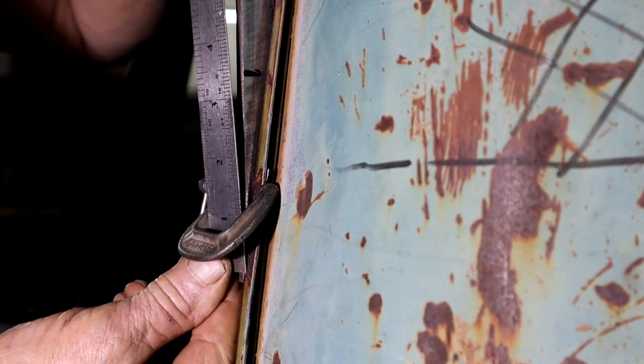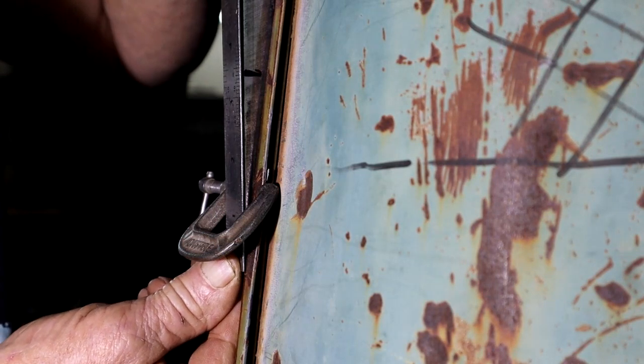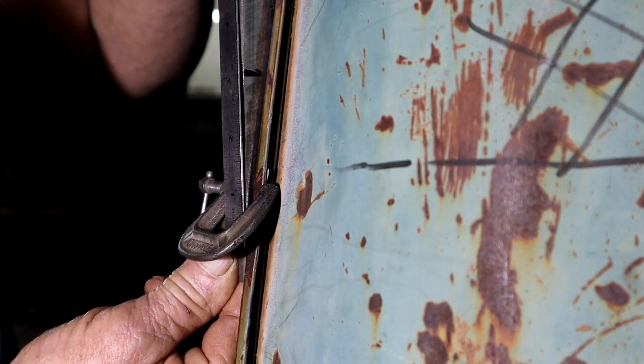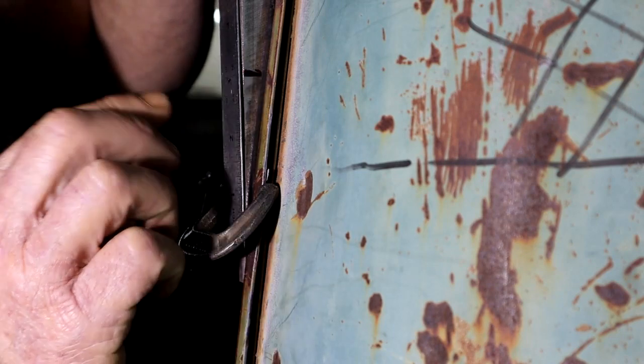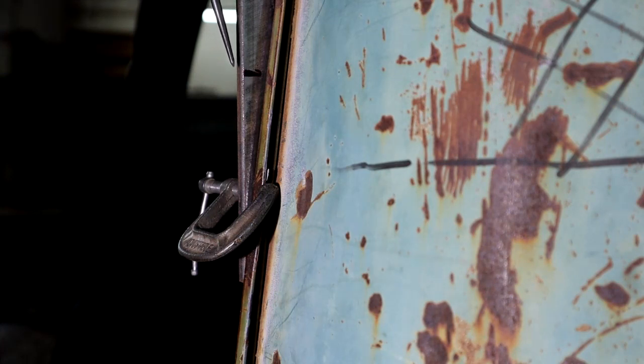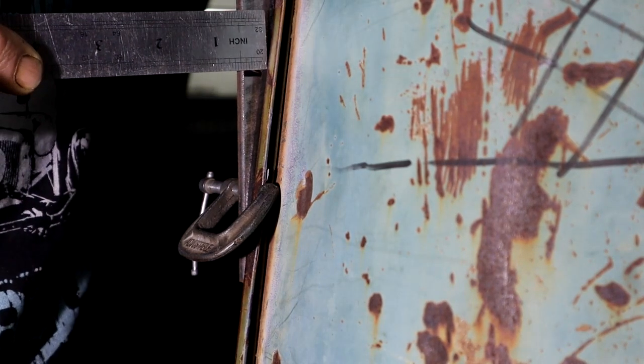So I've measured up from where the vertical line intersects the roof line, and I want to drop 3 inches. I've made a mark right there. So that mark represents my 3-inch drop. So that distance is the offset, and that is by how much it will be out of line, which is basically in the region of 1/2 inch.